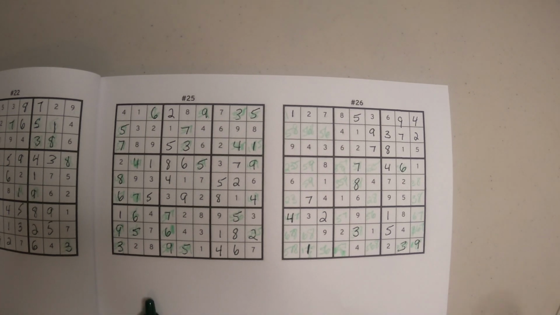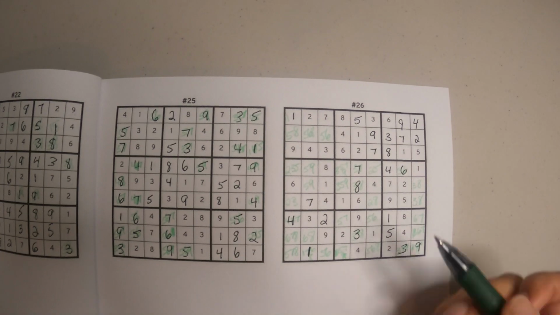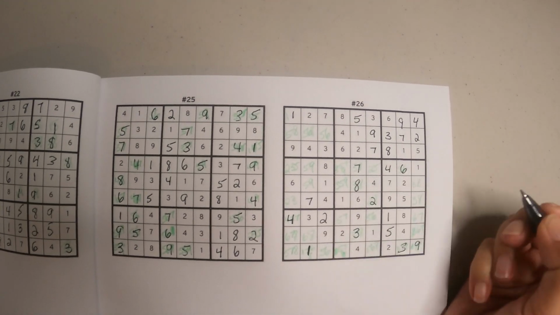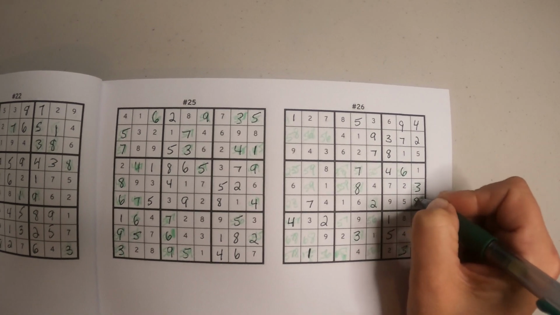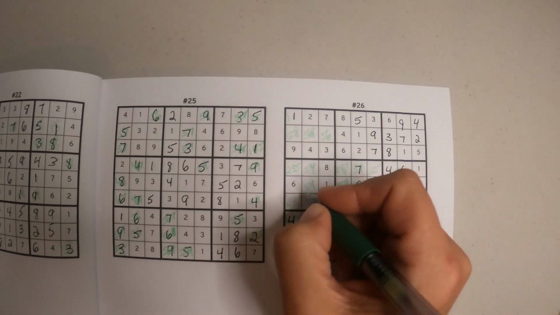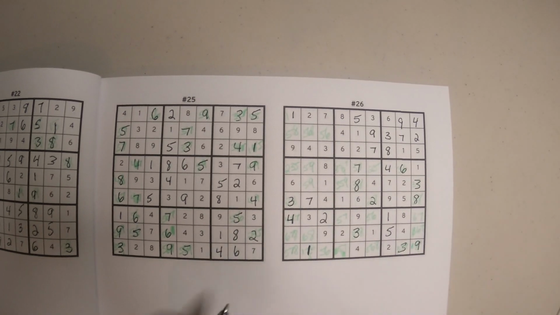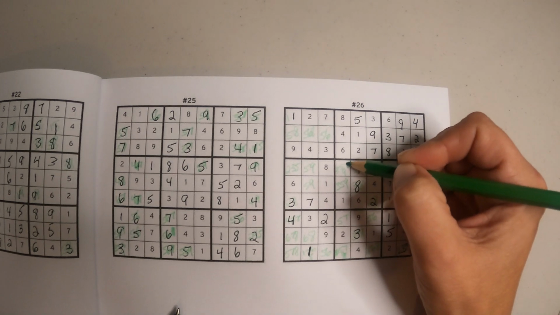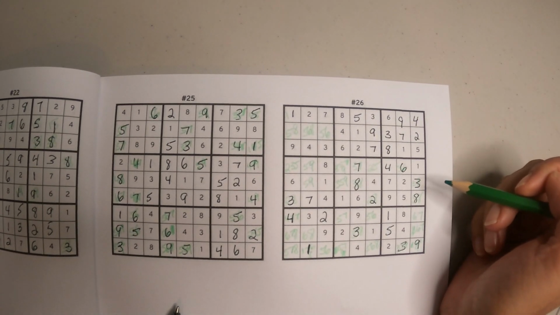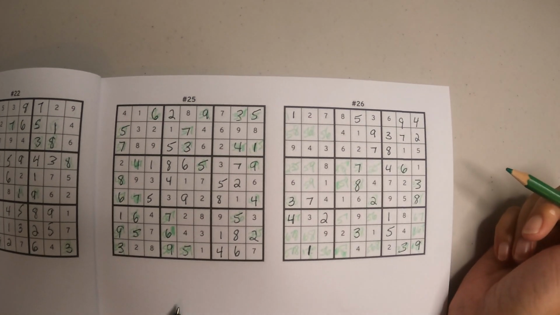Let's go through and correct for all of that. So this, if the 8 is here, this has to be our 2. And this has to be our 3, which makes this our 8. And if the 2 is there, this is our 3. And then we can get rid of this 7 here. And this 3 here.